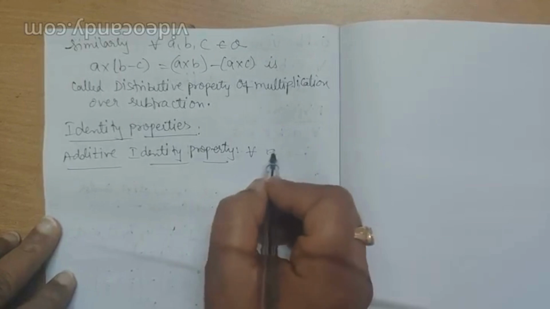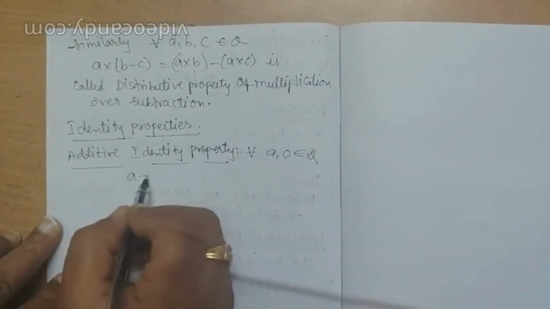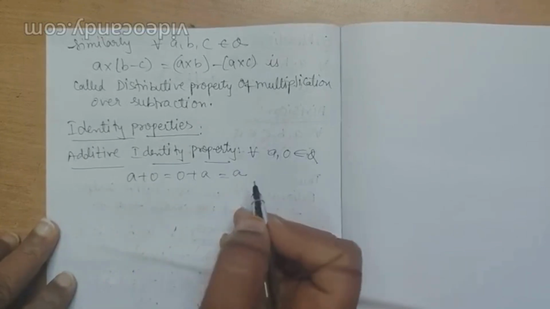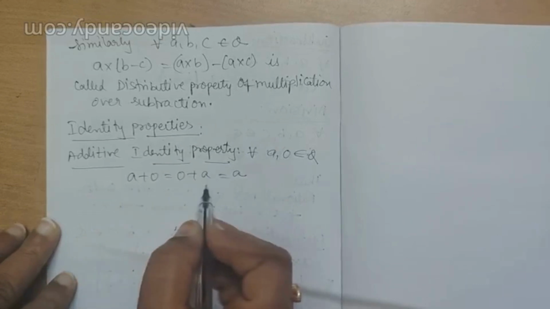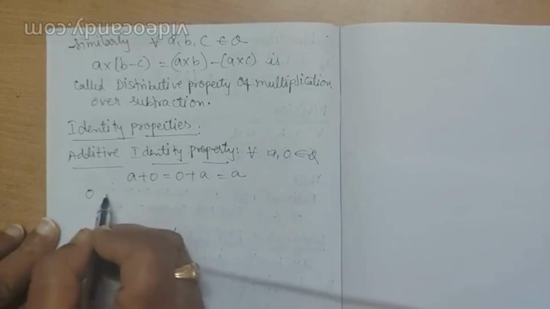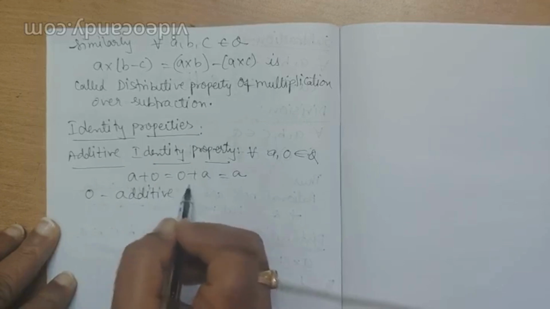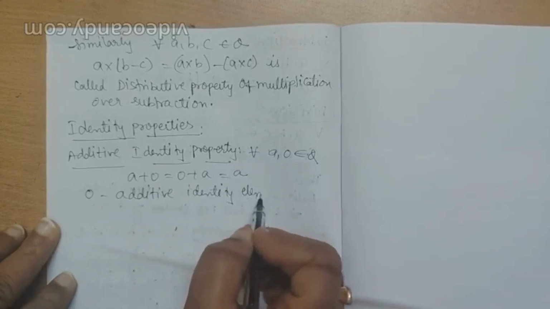For all a, 0 belongs to Q, a plus 0 is equal to 0 plus a is equal to a. It means when you add any rational number to 0 or 0 to any rational number, result is the same number, where 0 is called additive identity element.